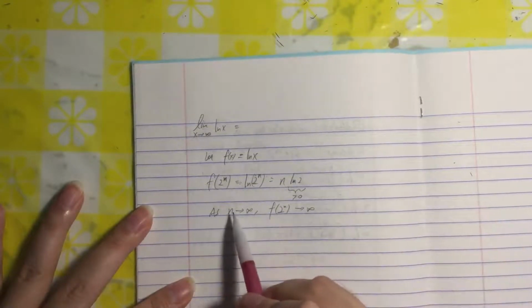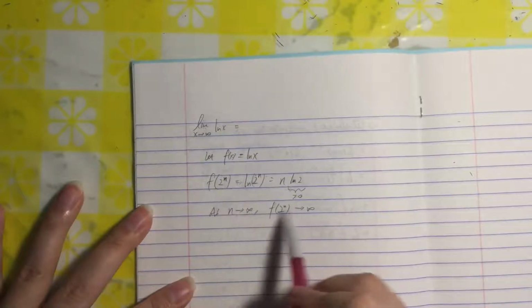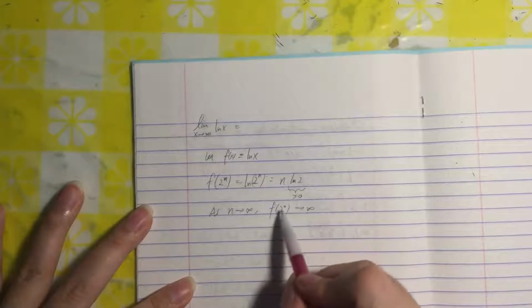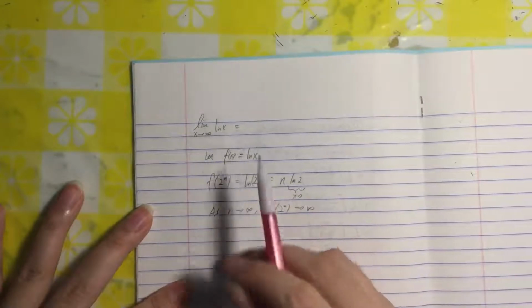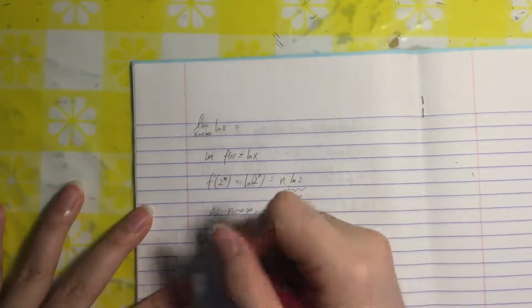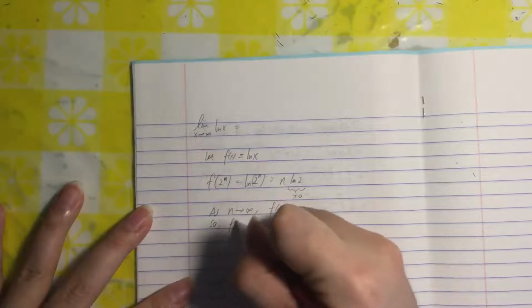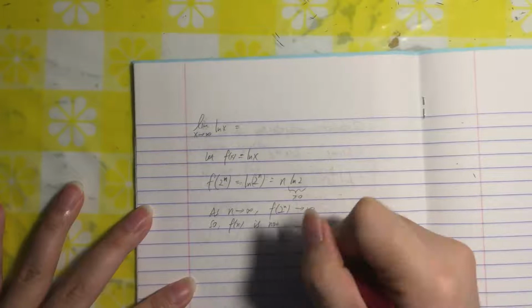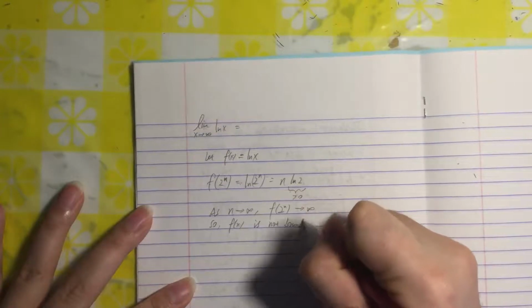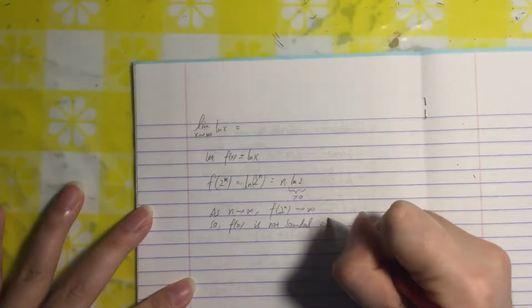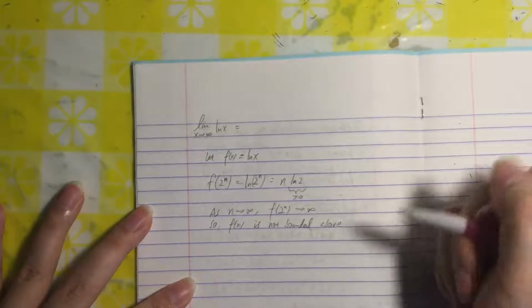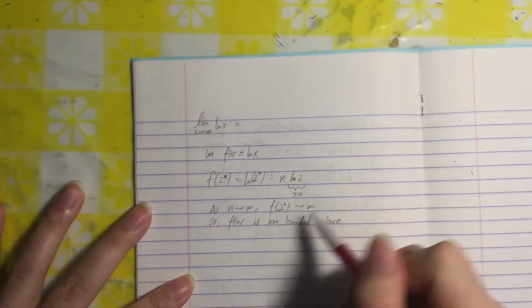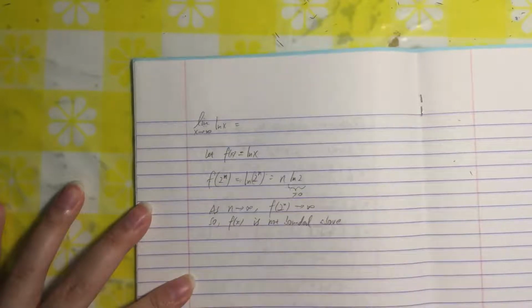Which means, if f of something approaches infinity, that means the function f of x is not bounded above. If I plug in something, I can make it infinity. That means the function f of x is not bounded above.